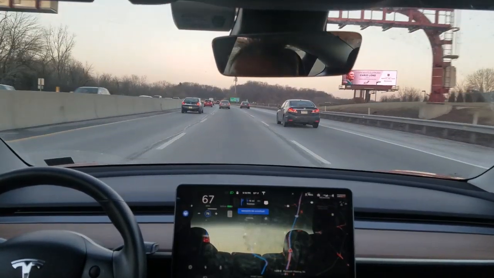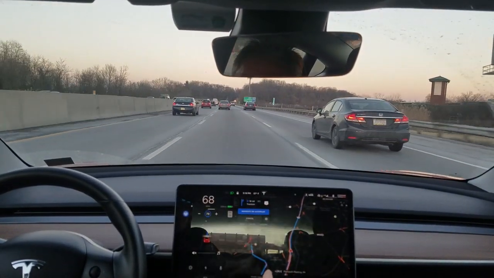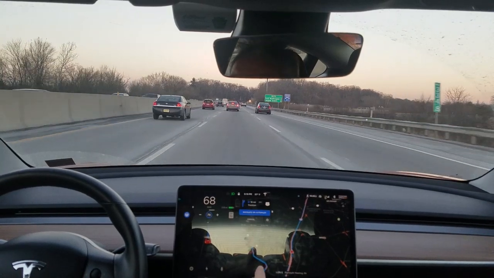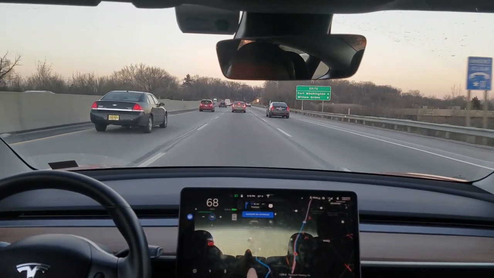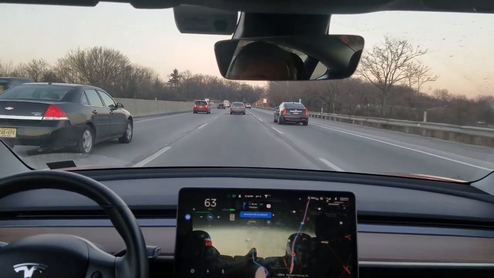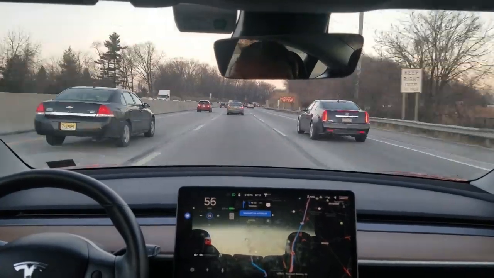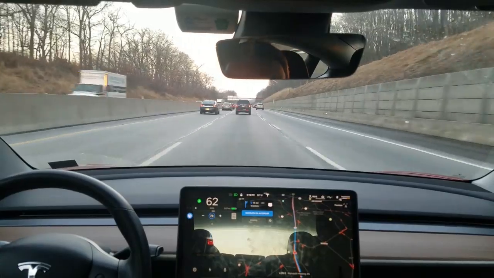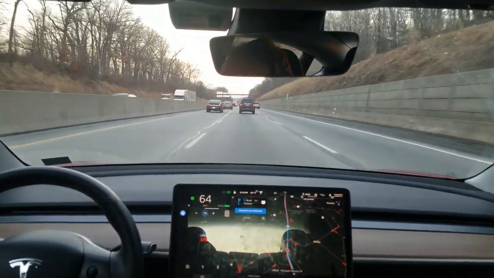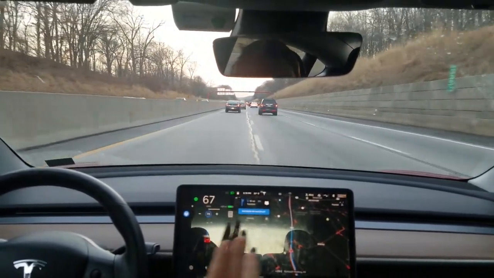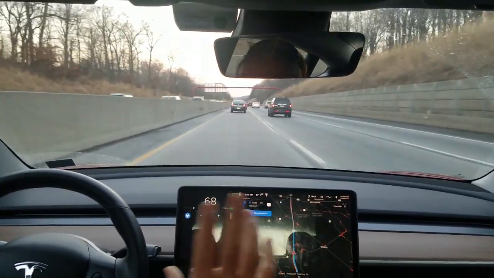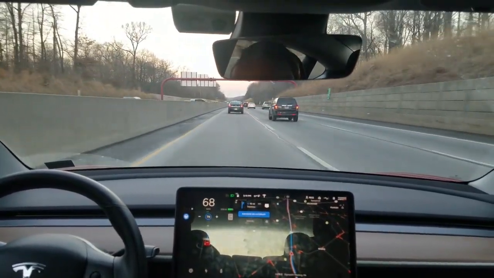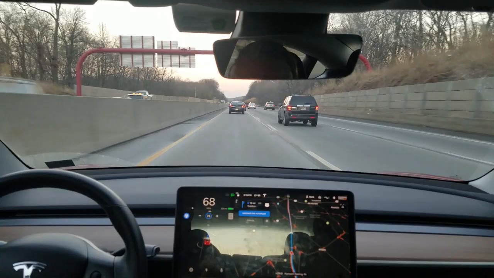Just switched to night mode on the screen. A little harder to see. Hopefully you can still make it out. Lane change. My first lane change to go to the left. Tough to say whether the mild is that much different. Maybe just slightly.